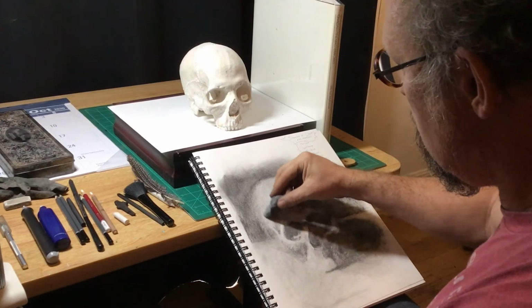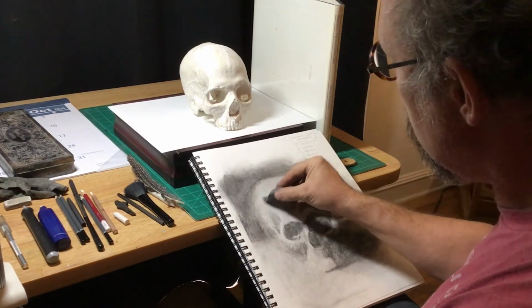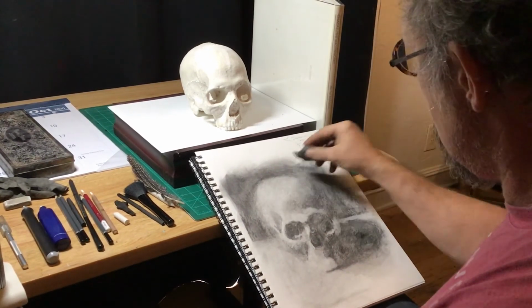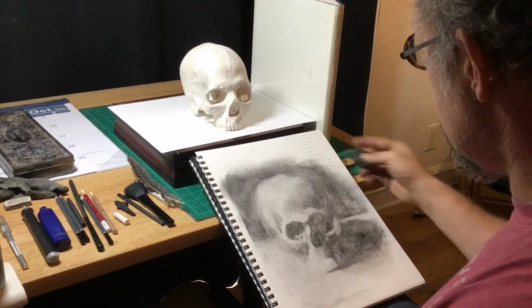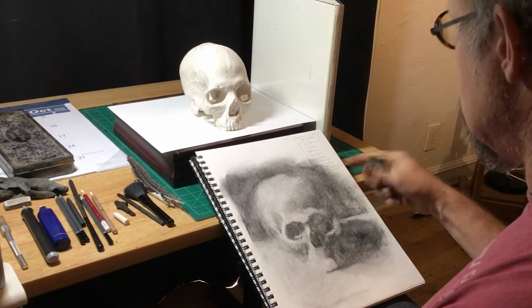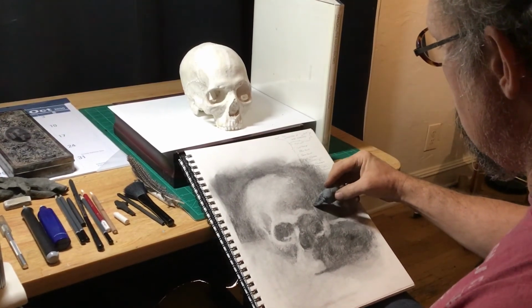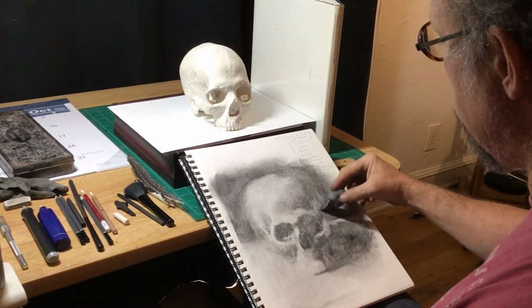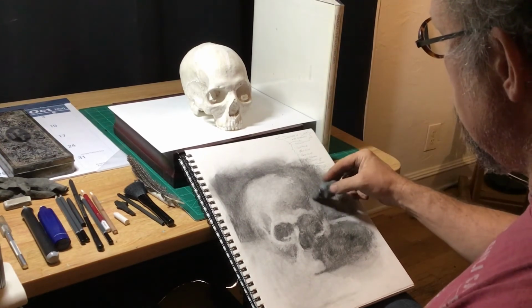And get this light, up in here. Soft as it turns. Now, just very gently coax in a reflected light back here. It's light reflecting off that standing book.